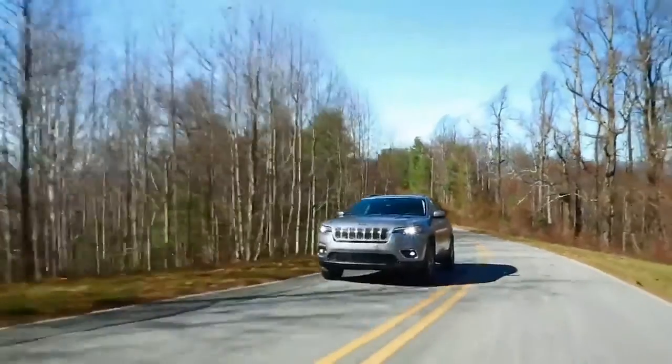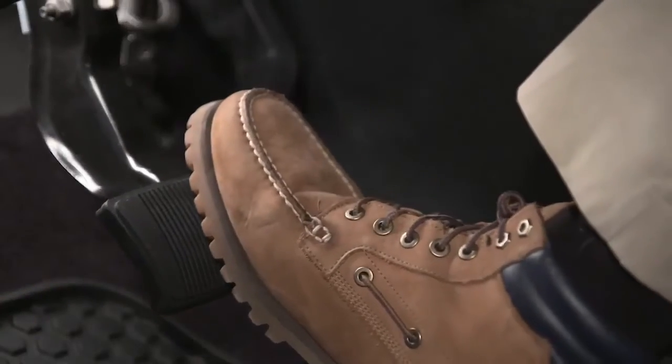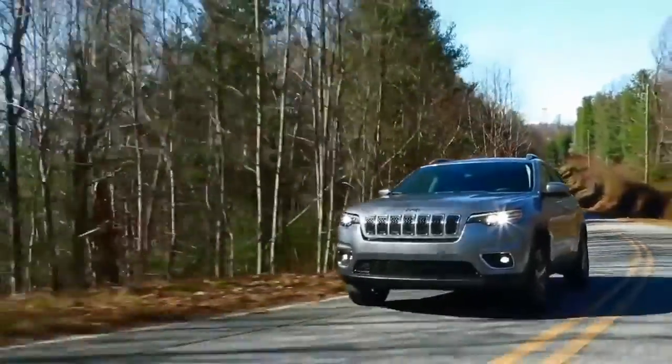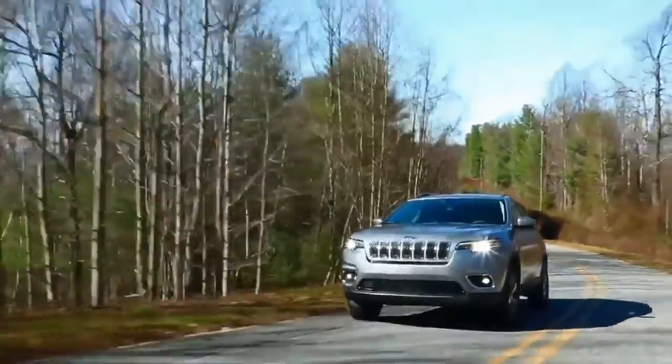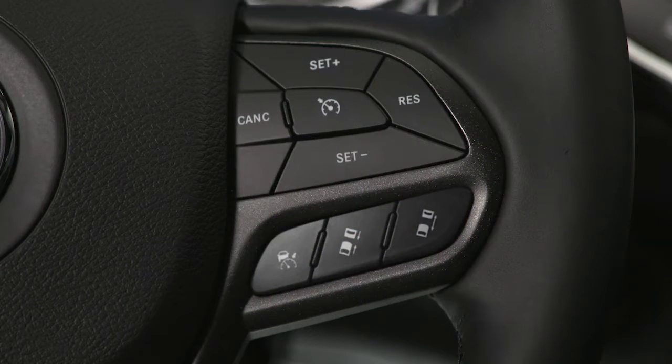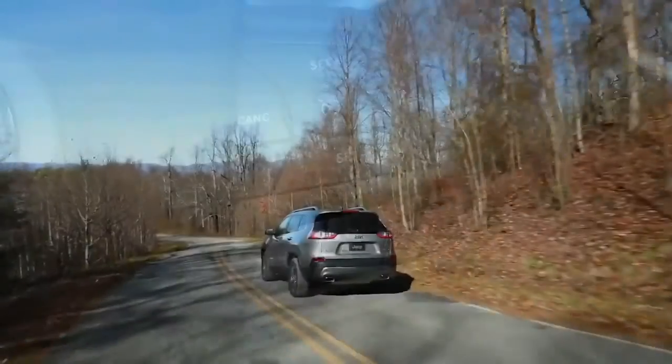To disengage the speed control, press the brake pedal or push the cancel button. These actions will not erase your set speed memory. To resume your set speed, push and release the Res or Resume button. To disable standard speed control, push the On-Off again. It's best to leave the system off when not in use.